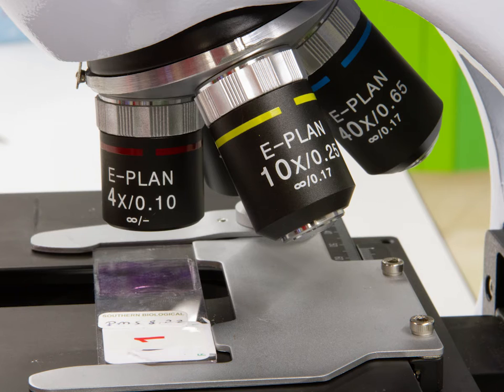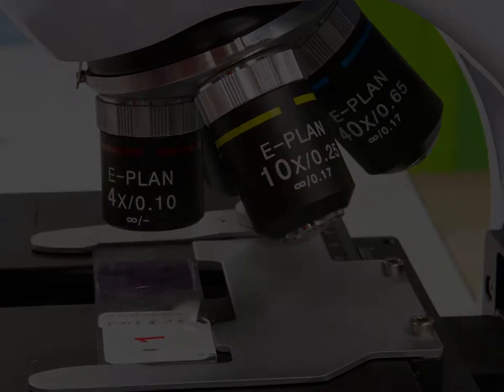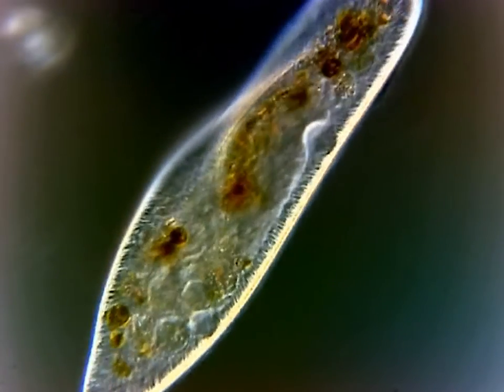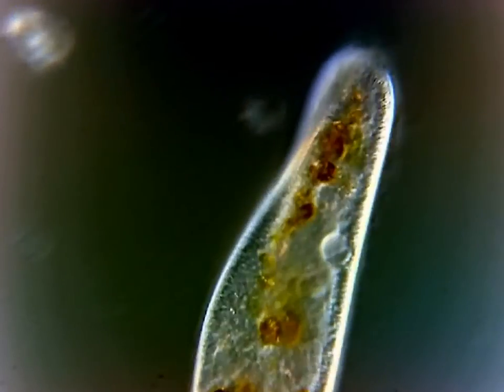Remember, each time you look at a new specimen, start with the lowest level of magnification and then gradually increase it as required. Enjoy discovering a new microscopic world every time you use your microscope.